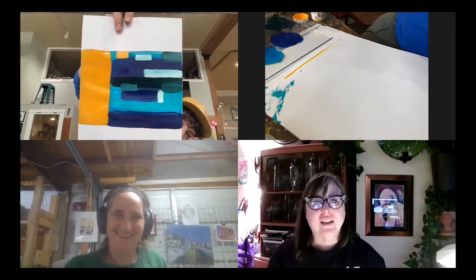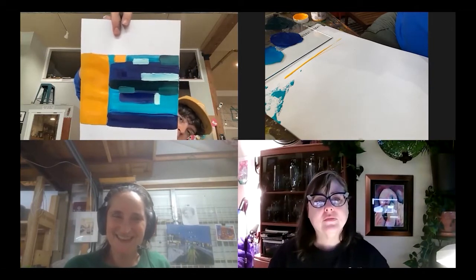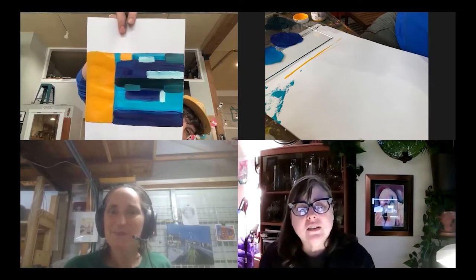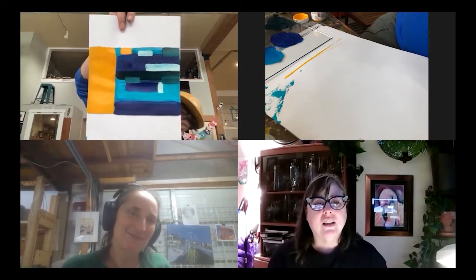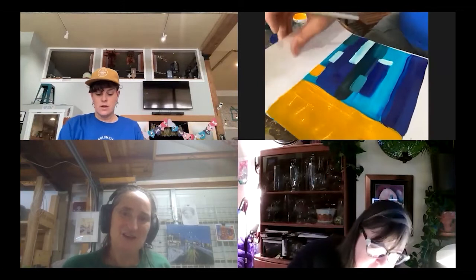This is what I'm talking about for this exercise. You can see how one side is a series of layered colors with a splotch of one, and then it pulls out. Right. Love it.